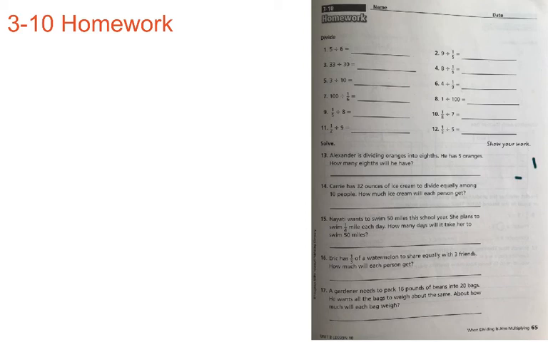Today we're going to talk about whole number division, and we're going to explore what we call fractional shares, that's pieces of a whole. And let's just look at number 1. What we have there is 5 divided by 6.